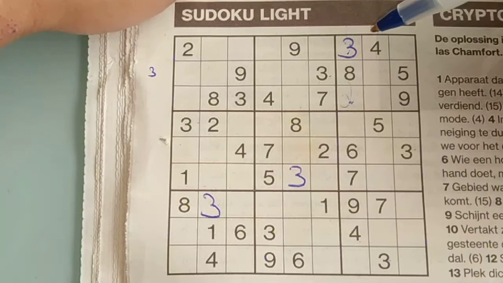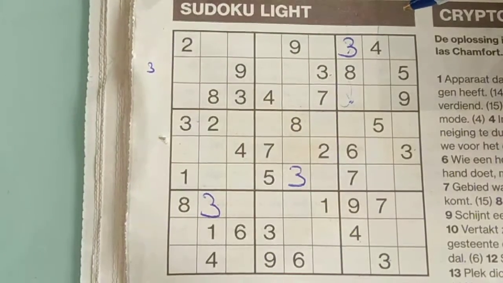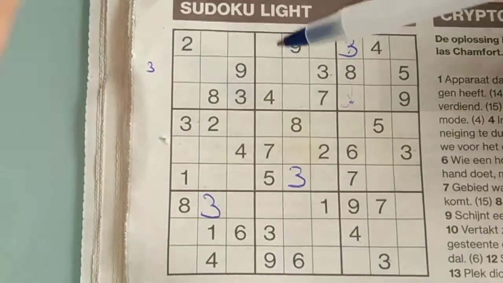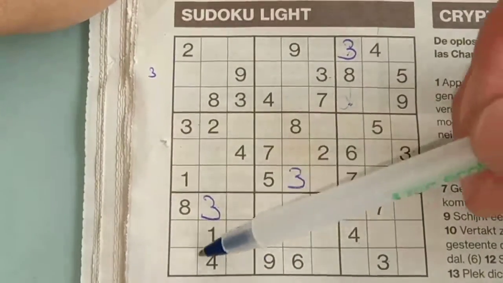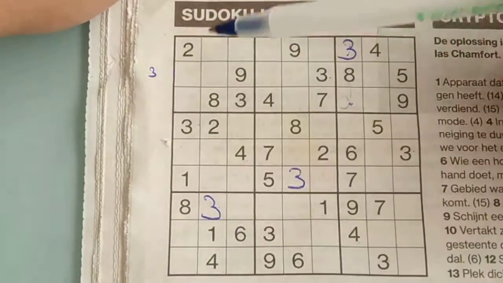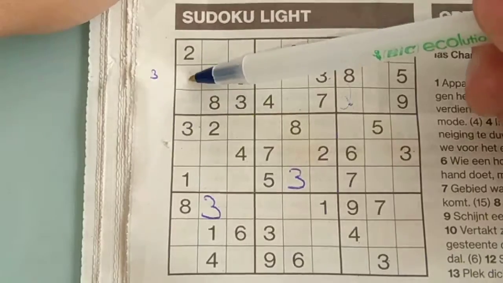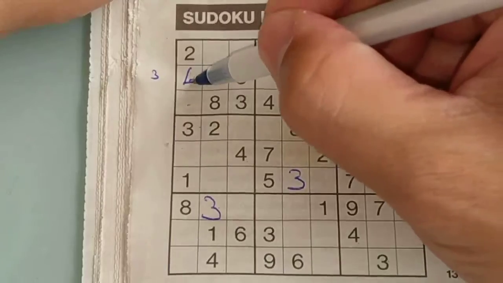And now, let me see. How about the number 4? 4 in the third column, 4 in the second column. So in the first column, the only two places for the 4 should be here or there, but I see here a 4. No 4 there, so the 4 should be here.